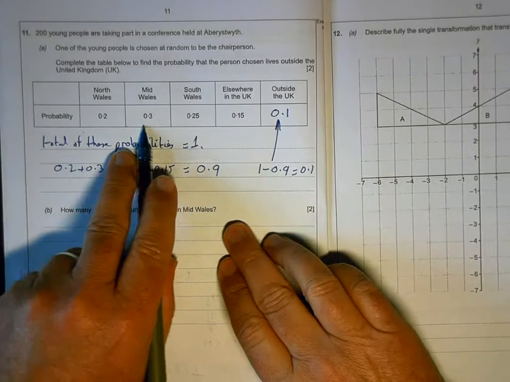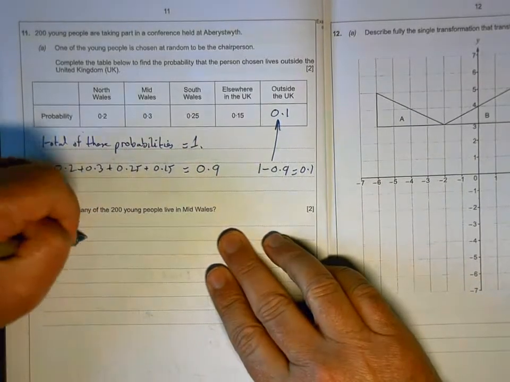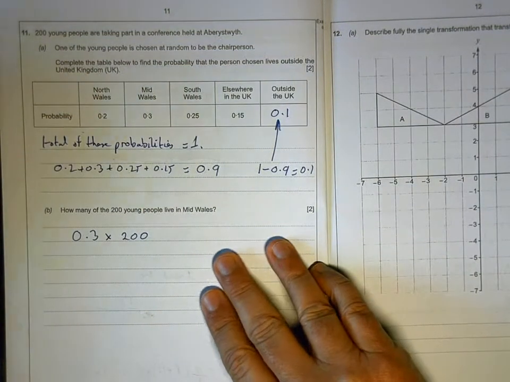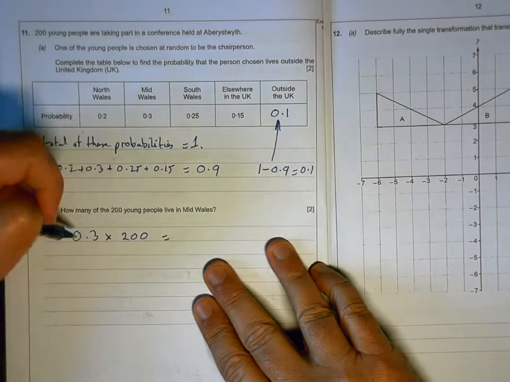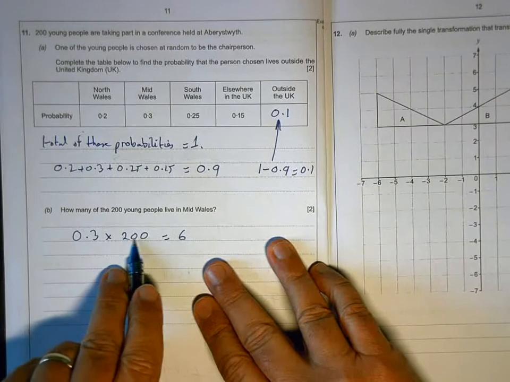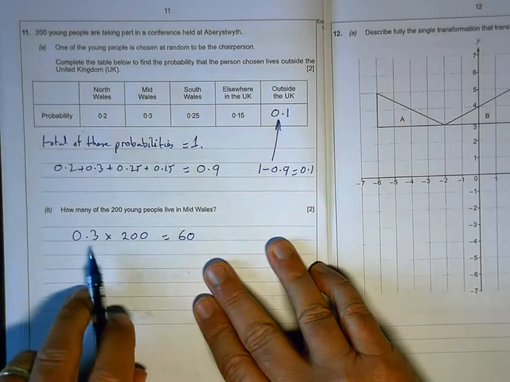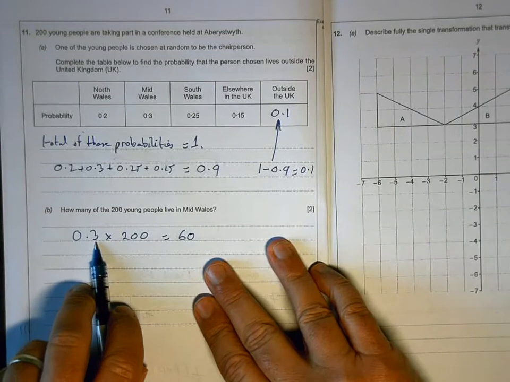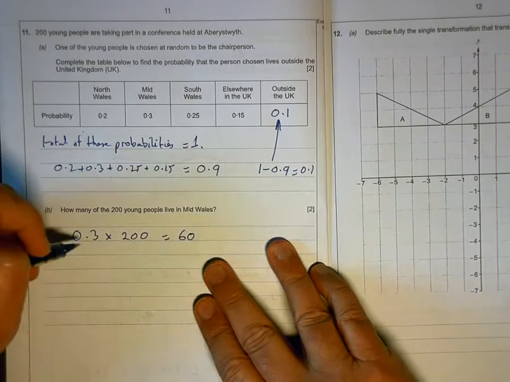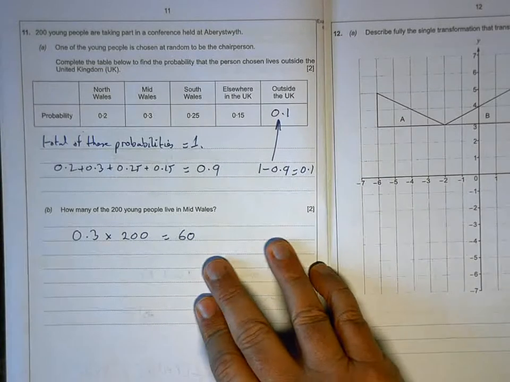So in Mid Wales, the chances of you getting a Mid Walian is 0.3 times 200. Different ways of doing this. 3 2s is 6, and then it's going to be 60, because it's not going to be 600 because it's 0.3 of it, and it's not going to be 6 either. Or you could do 0.3 times 60.